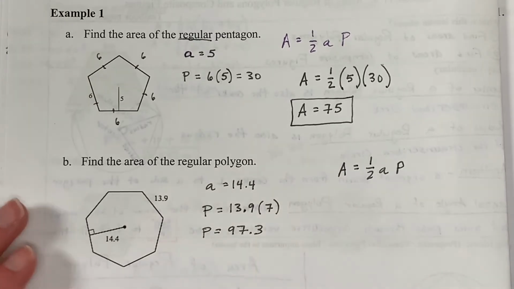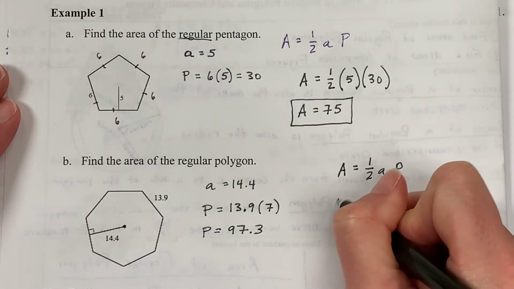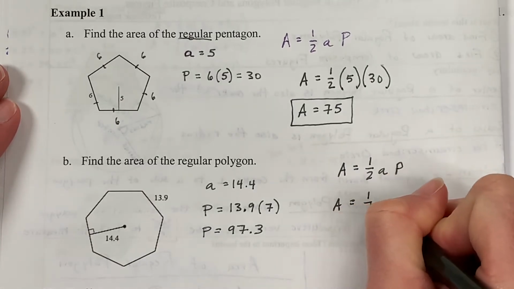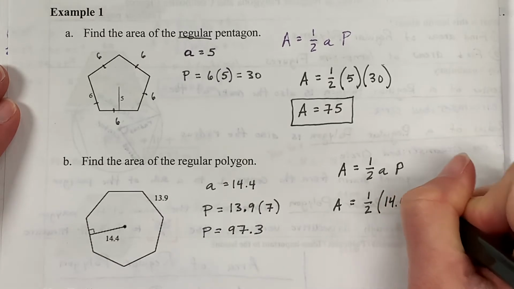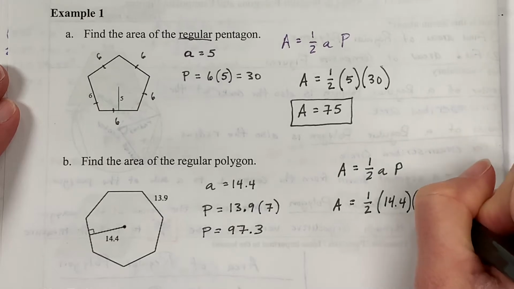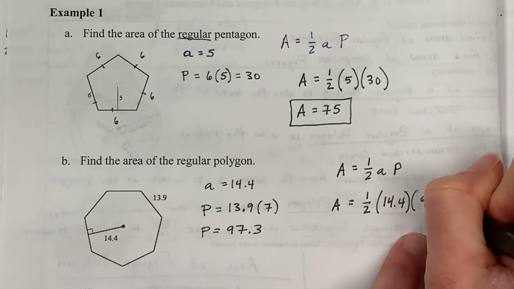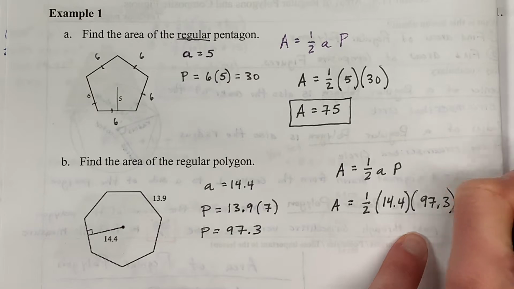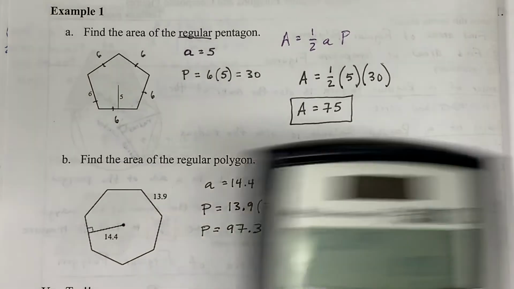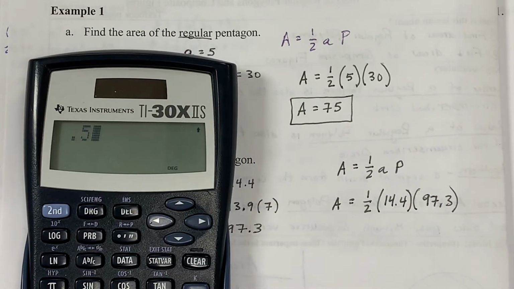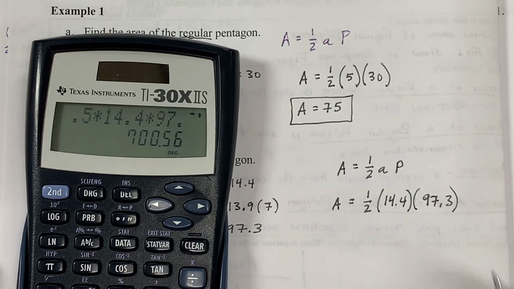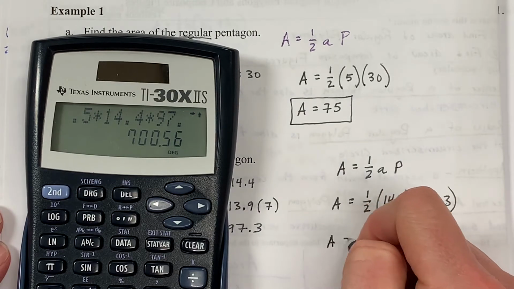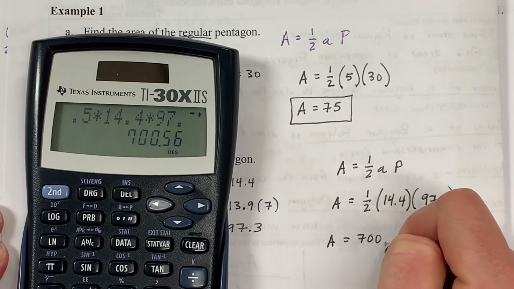97.3. So to find the area, go 1/2 times the apothem, 14.4, times the perimeter, 97.3. So I'm going to take 0.5 times 14.4 times 97.3, and the area is 700.56.